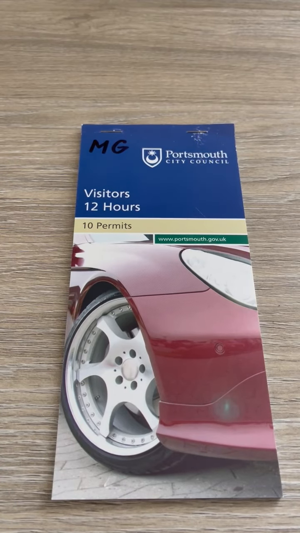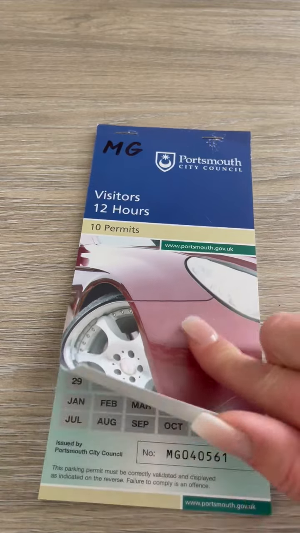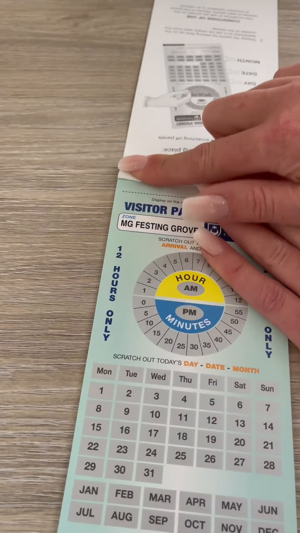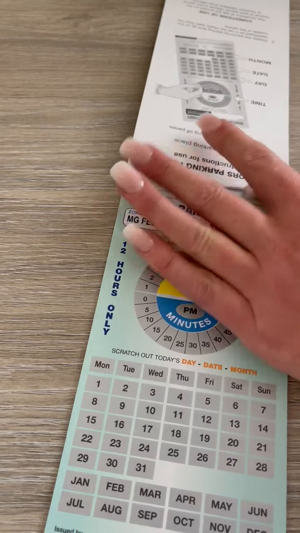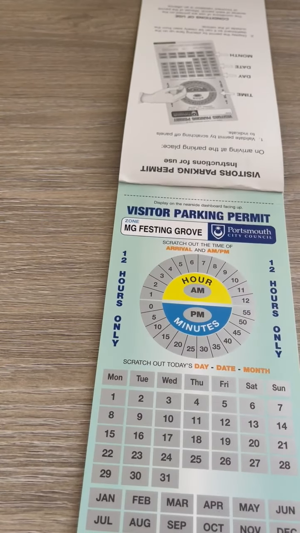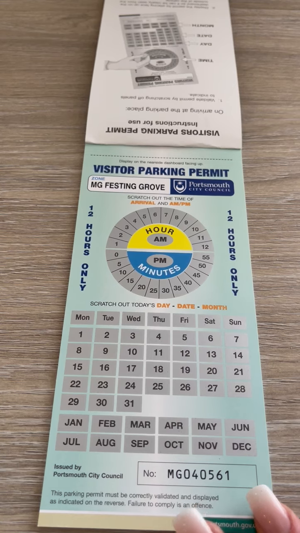This is a video to show you how to use a visitors parking permit. So upon your arrival you'll find a few books of the parking permit. If you have got a car parked in the street and there are restrictions, make sure you use the parking permit. And first of all, what you need is the time that you have parked your car.